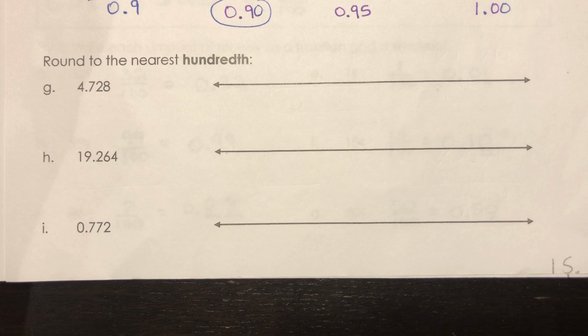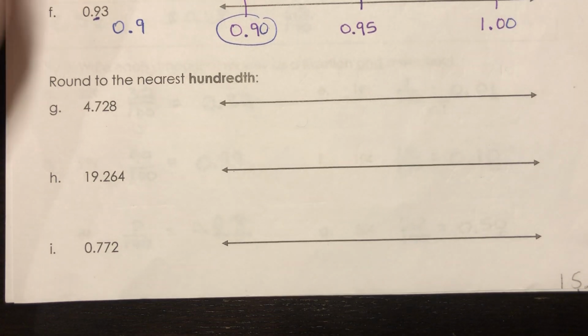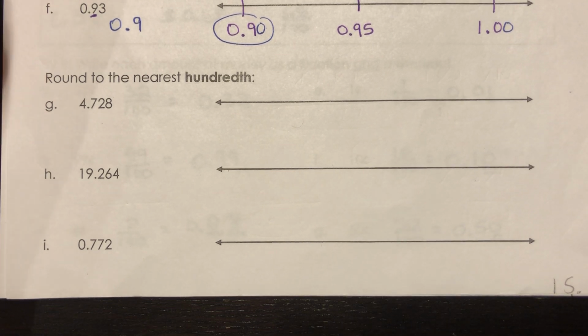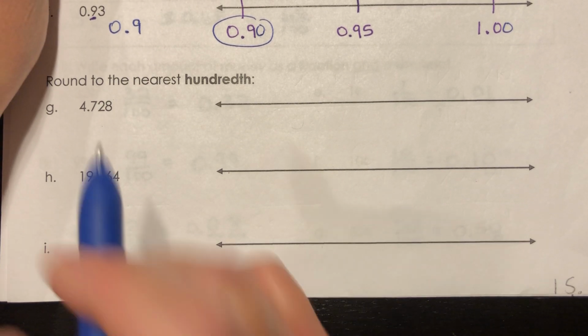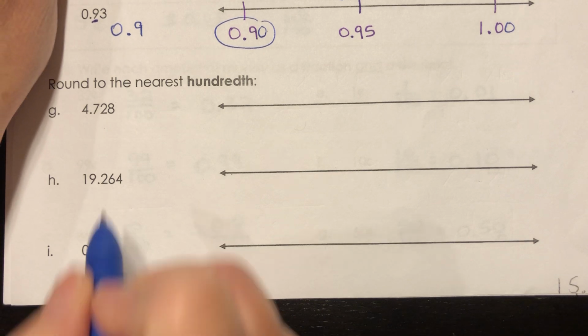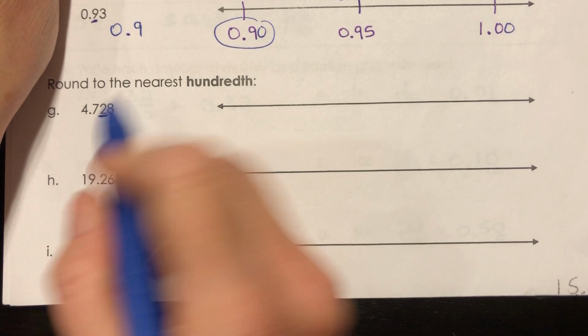But right now, I want everyone to have a visual model and a true understanding of what they're doing, so it's not just memorizing. Because believe it or not, rounding, a lot of people kind of forget when you haven't seen it for a while. So having this visual connection is really good. Okay, so hundredth. What digit's in the hundredths place?